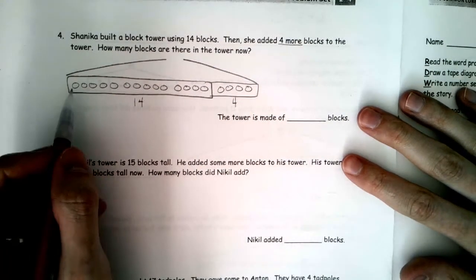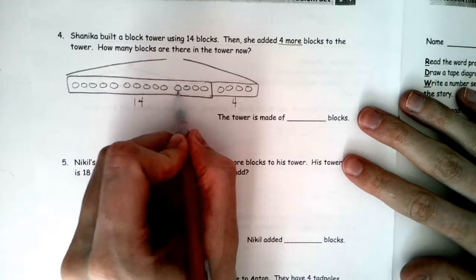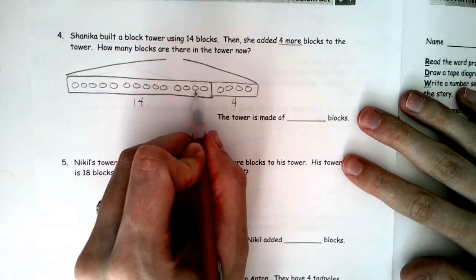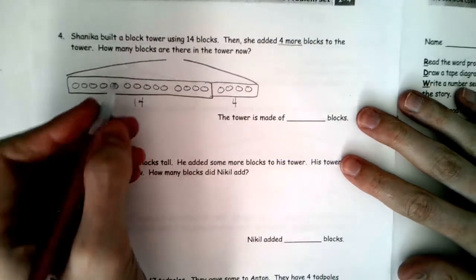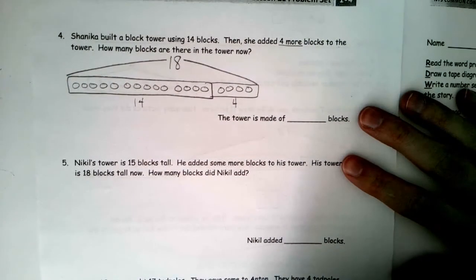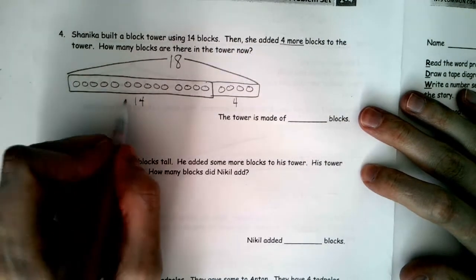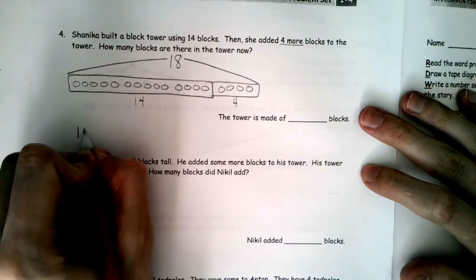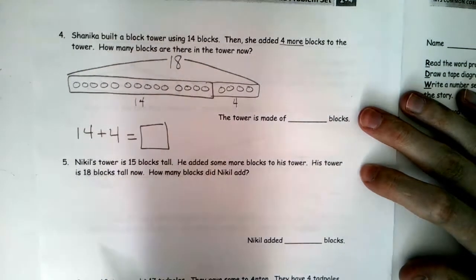If you have 14 and you add 4 more, that's also like 10 and 4 plus 4. 4 plus 4 is 8. So 18 is the total now. If you wrote your number sentence, we knew both of the parts. We did not know the whole number.